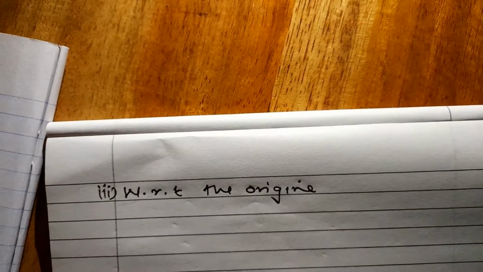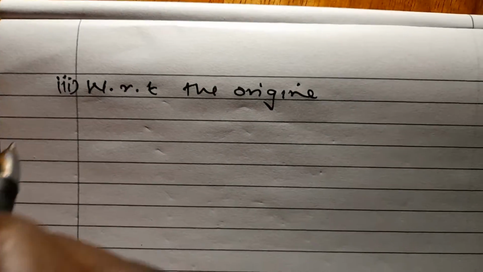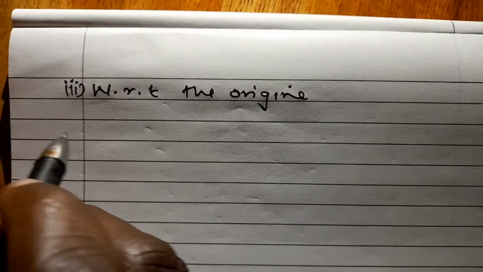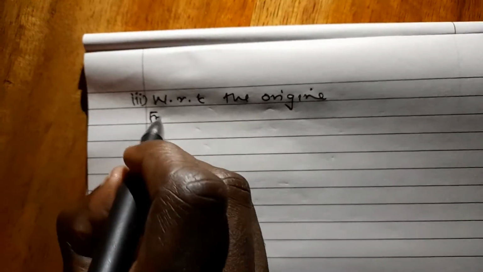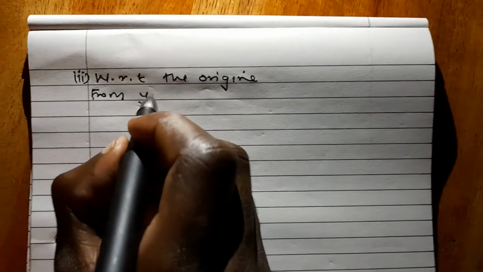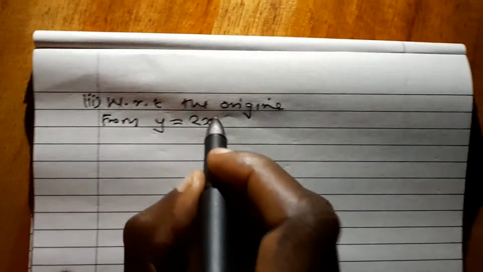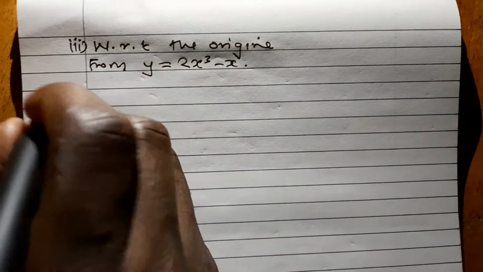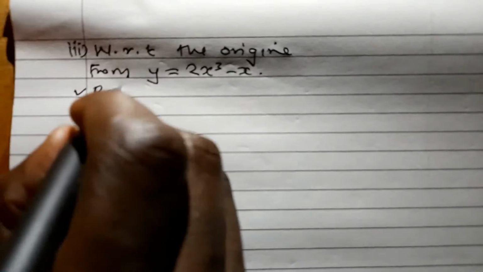From the function, y is equal to 2x cubed minus x. With respect to the origin, we replace.